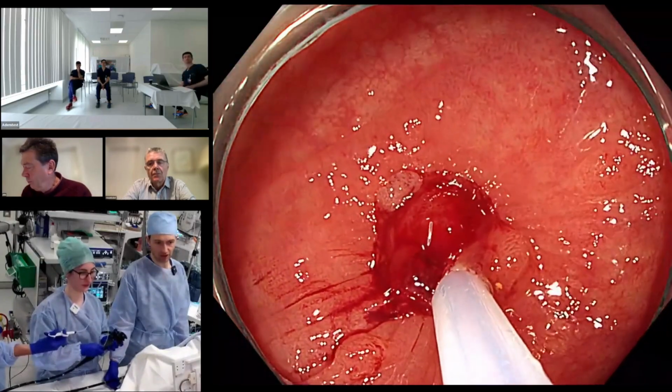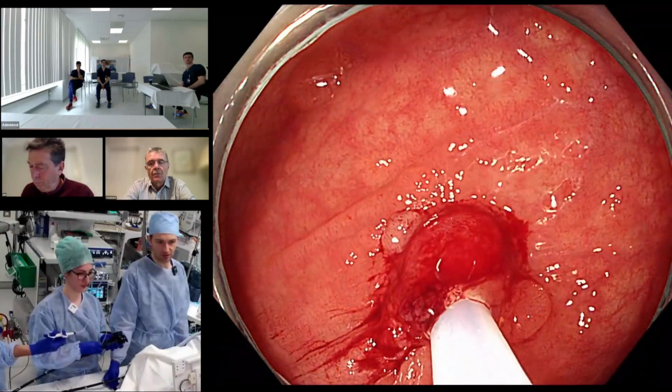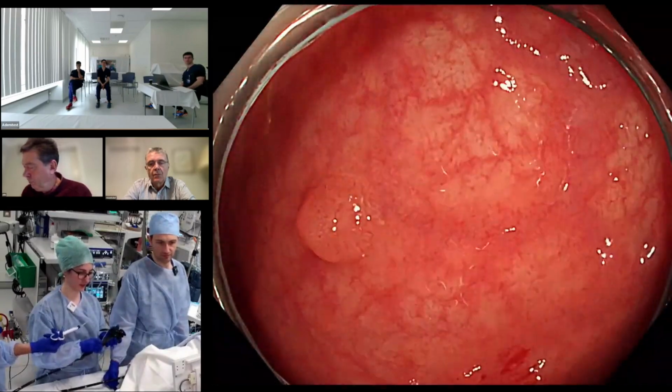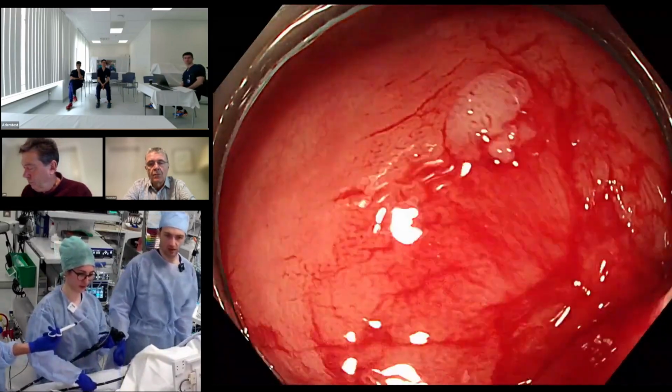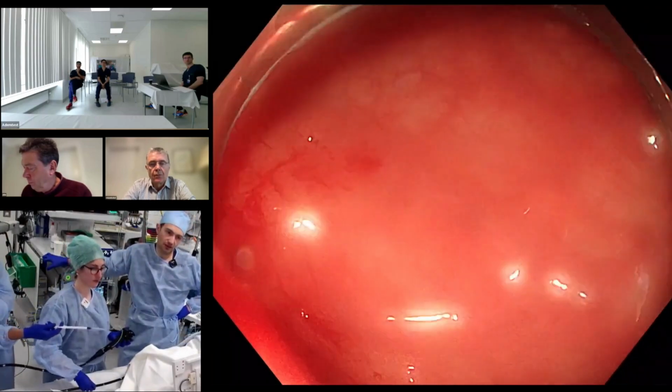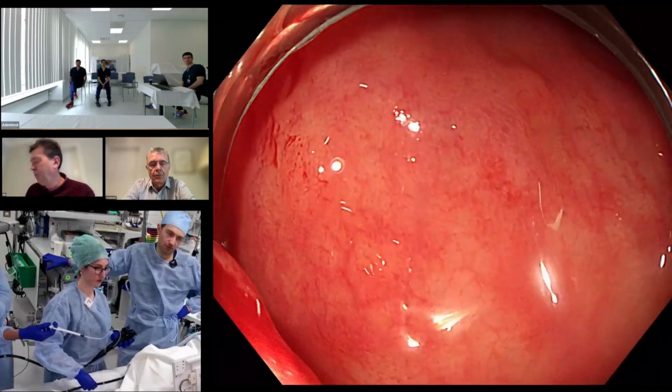Okay, so now you saw all the margins come in. We have a bigger piece of tissue. All right. So now you can cut. Okay, and now I'll let you have it. So you removed it. Okay, great. You did it probably with best practice technique.